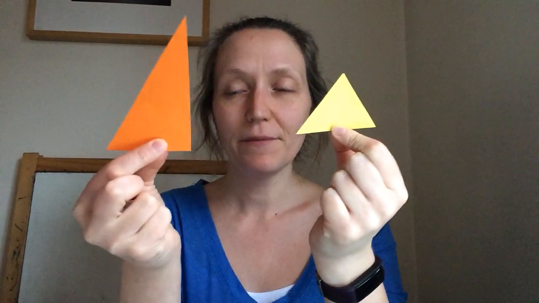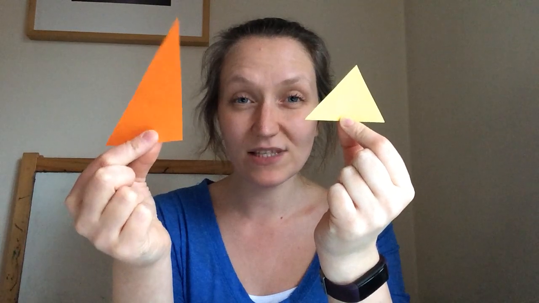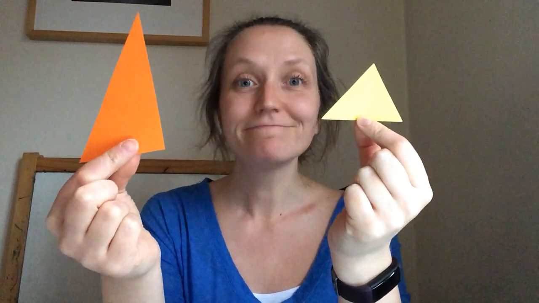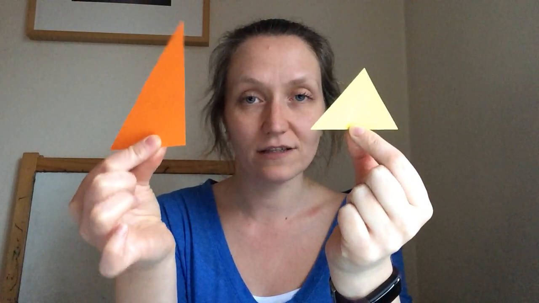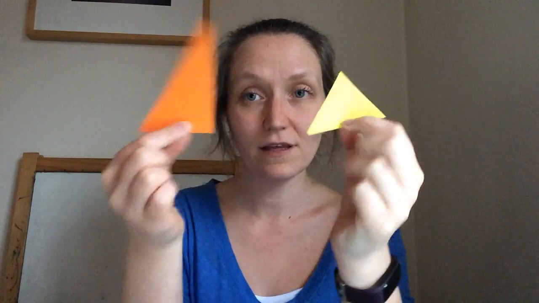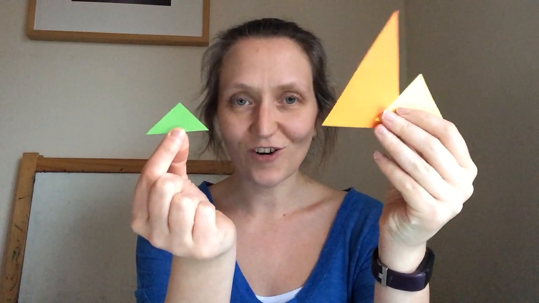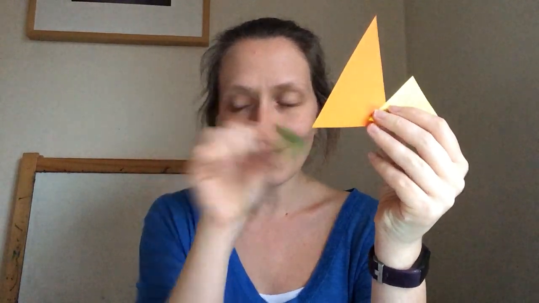Well done, a triangle. Now this one looks a bit different to this triangle, but it's still got 3 corners and it's still got 3 sides. So is it still a triangle? Well done. Even though it looks a bit different, it's still a triangle if it's got 3 corners and 3 sides. So this is a triangle, this is a triangle, and this one's a triangle too. Okay, so now we know what our shapes are called.